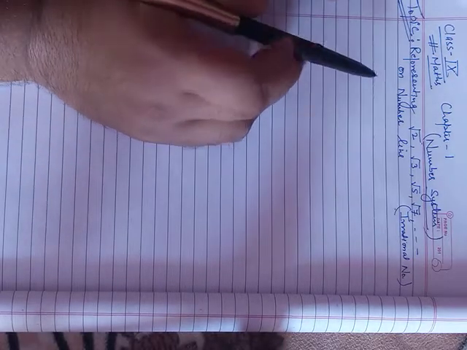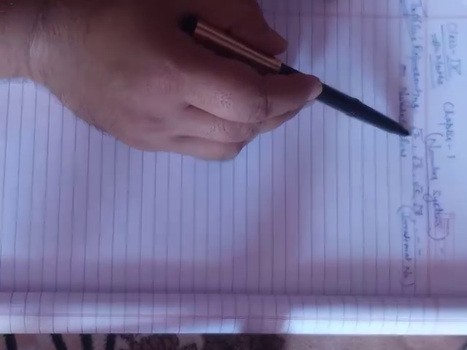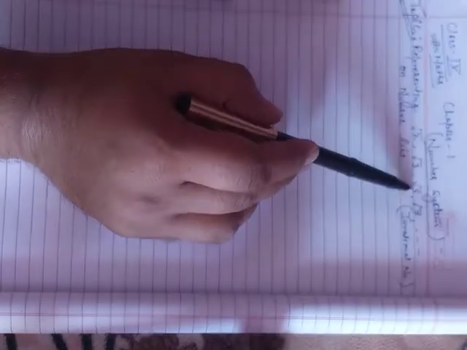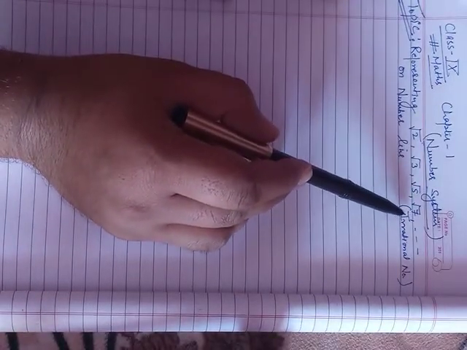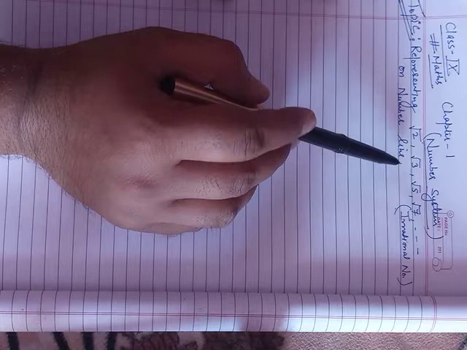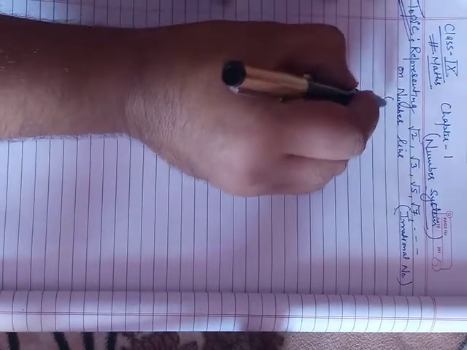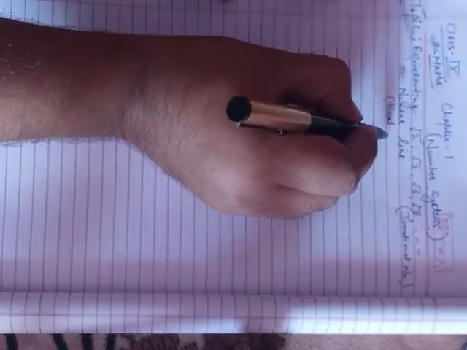Today's topic of number system is how we will represent square root 2, square root 3, square root 5 and square root 7 on the number line. Number line means we have to represent these all on the real line.